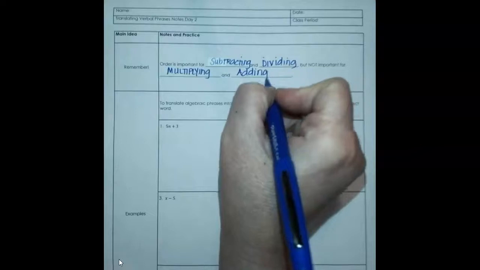So what I mean by that is when we see an expression adding and subtracting, it makes a difference the order in which you put the words. Remember, we had turnaround phrases that change the order, so make sure you refer back to the turnaround phrases to help you with this. All right, so we're going to translate these algebraic expressions into word phrases.